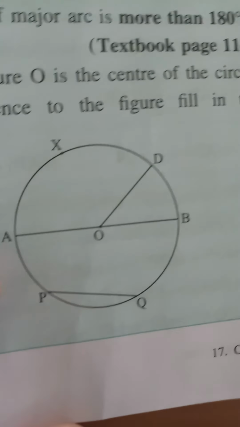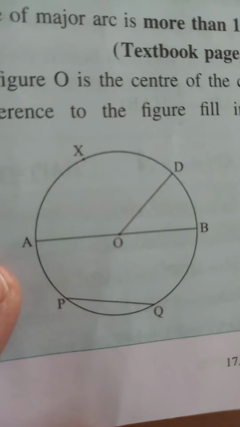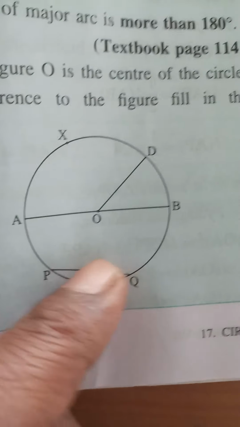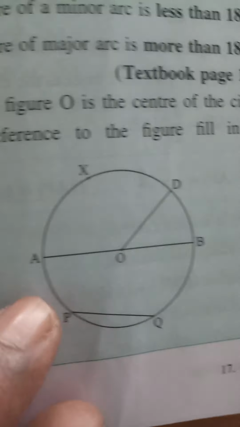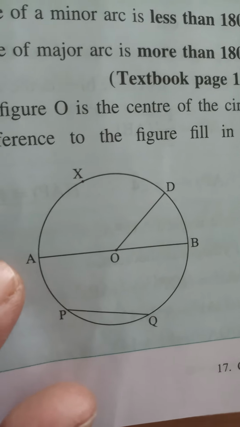Now, if you see here, diameter AB divides the circle into two parts, then each part is called a semicircular arc. See, semicircle means half of the circle. So this is one part and this is the second part. The measure of a semicircular arc is 180 degrees.